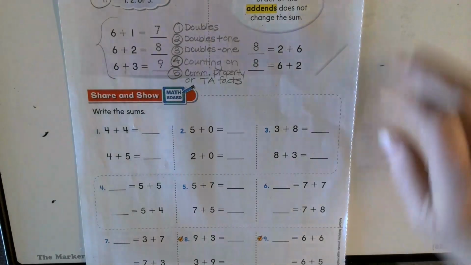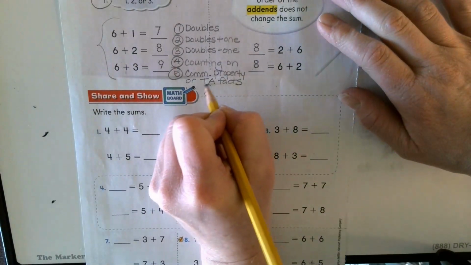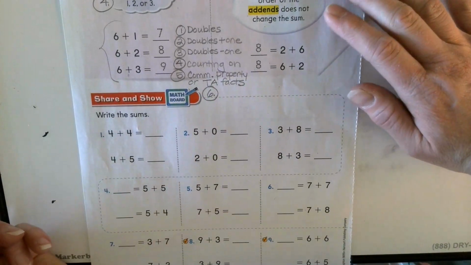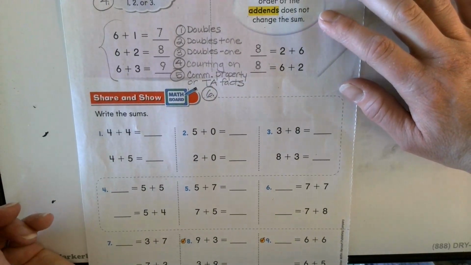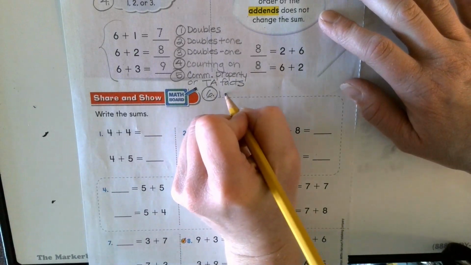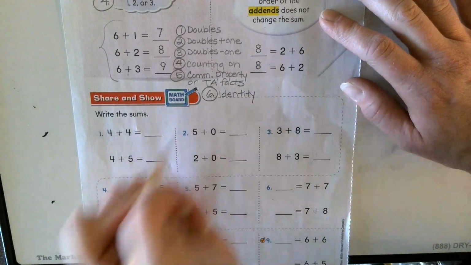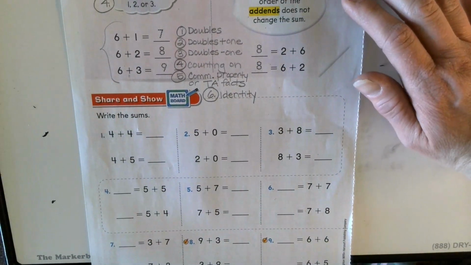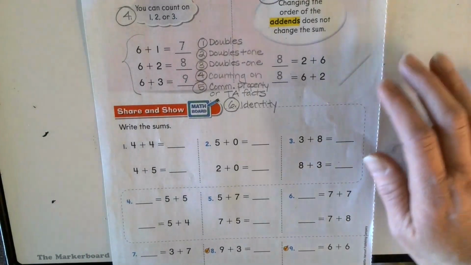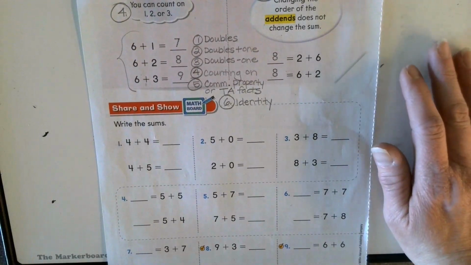And number 6 was what? What do you think? Identity. Anything plus 0 is equal to itself.